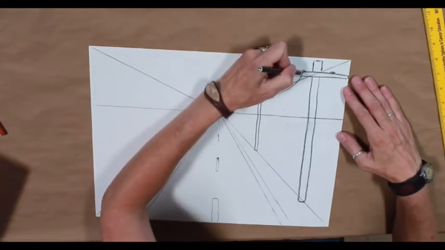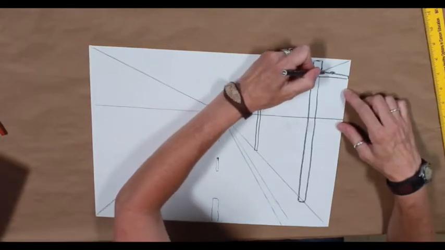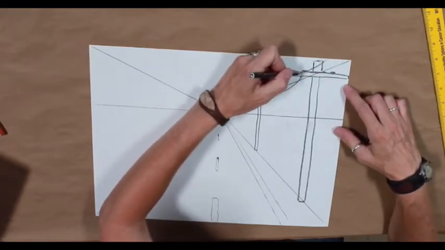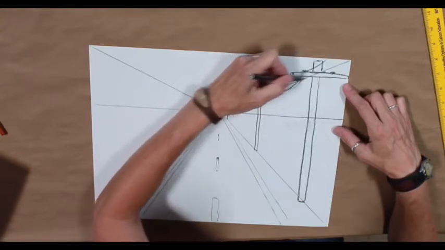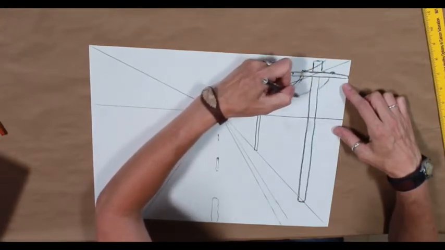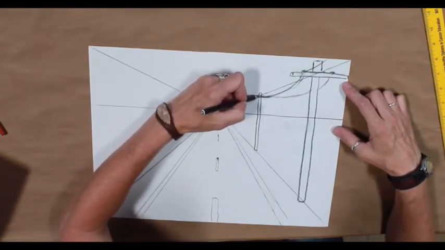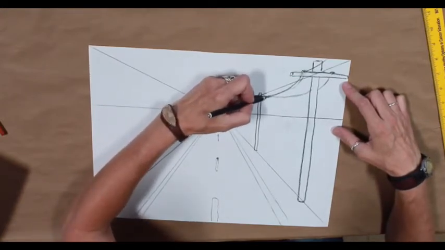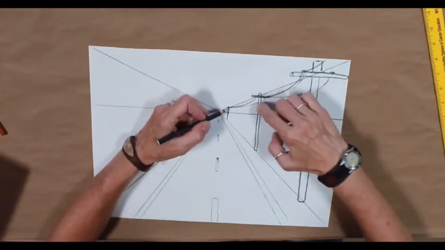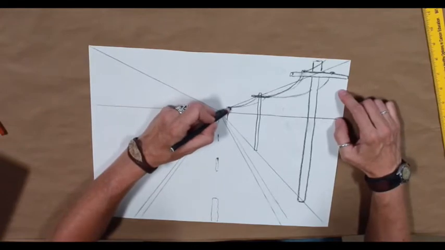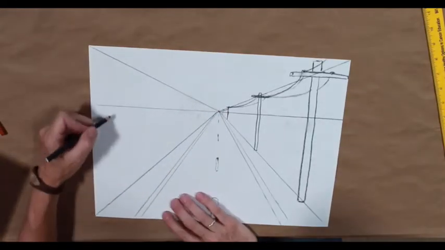wires go across here. On the other side, these would go on to the next, and this would come over here as well on this side, to there. From this side, here. Can you see even my curves are getting smaller as I do this?